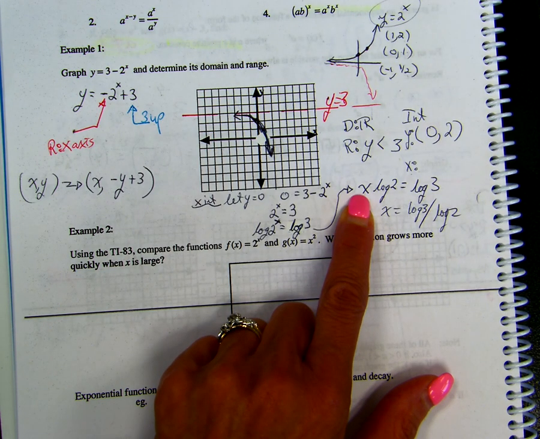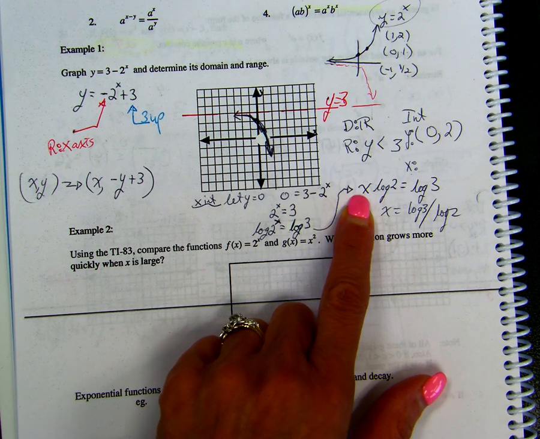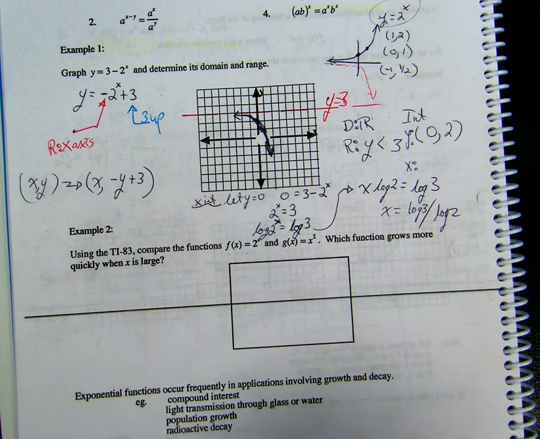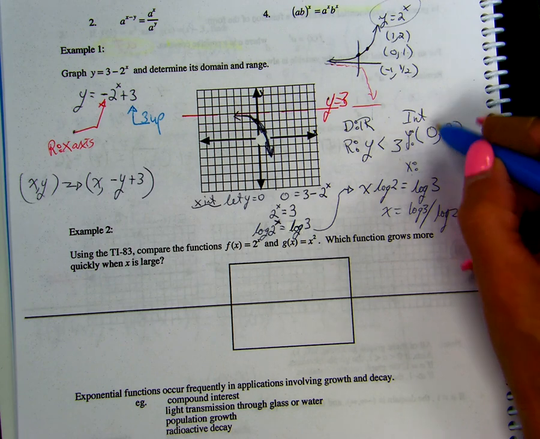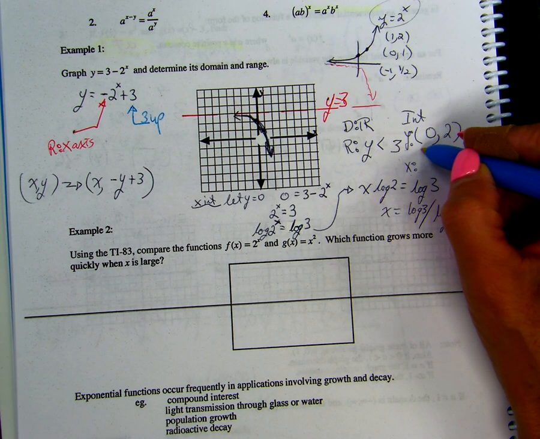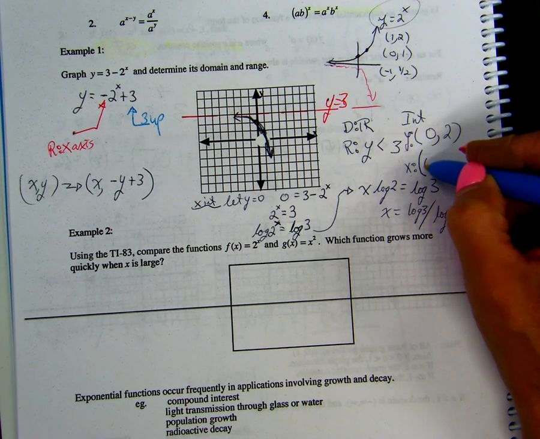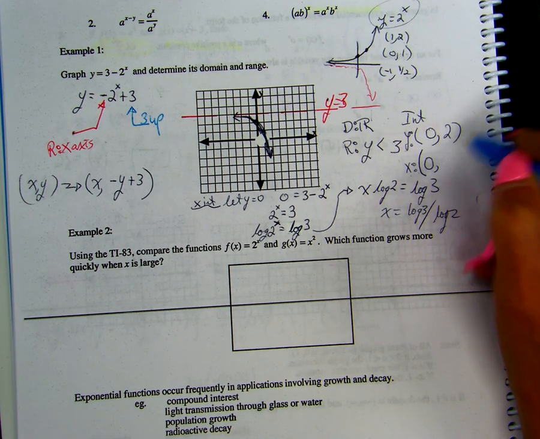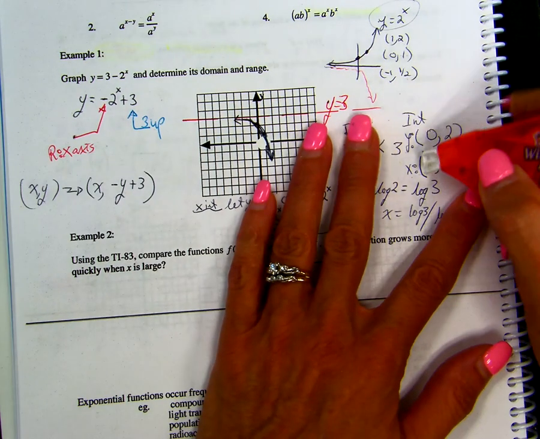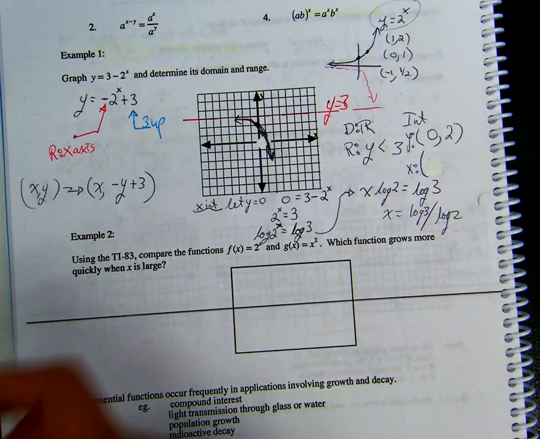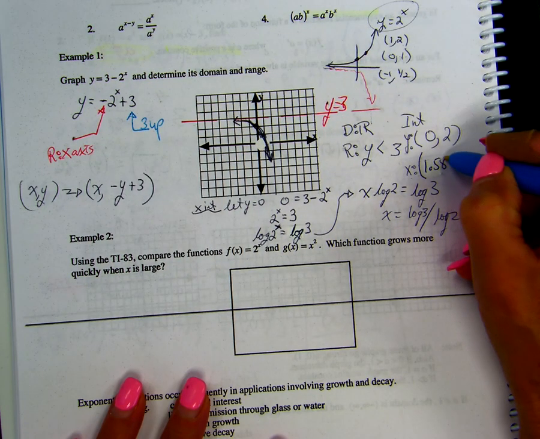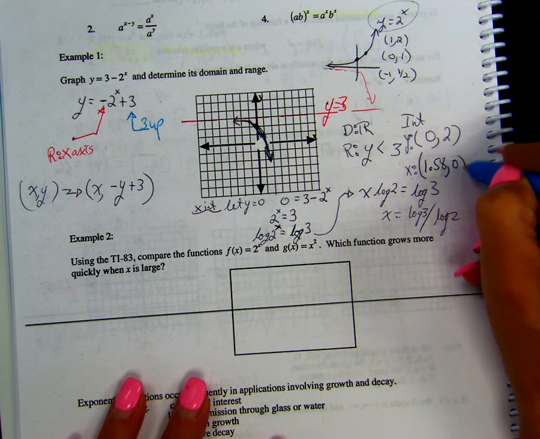As in, to what power do I raise 2 in order to get 3? And that's a calculator question. You can plug that in and tell me what you get, to 2 decimal places. It should be 1 point something. 1.58. Okay, so x is 1.58 when y is 0.